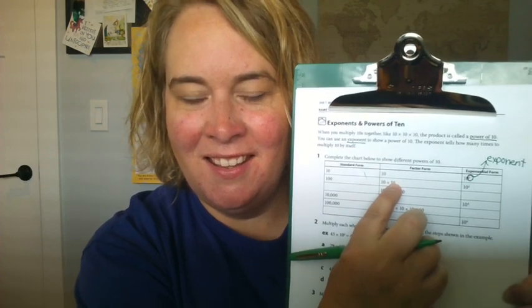All right, let's go on. I have 100. I know 100 is 10 times 10. And then the exponential form is 10 to the second power is how we say that. 10 to the second power. I know that 10 to the second power is the same as 10 times 10. All right, let's go down to the next problem.